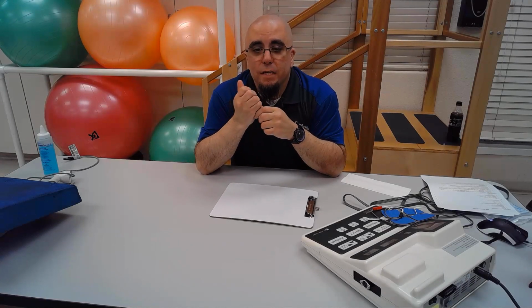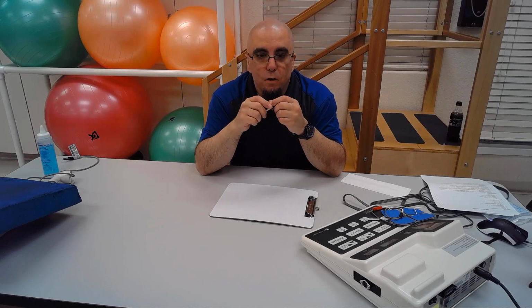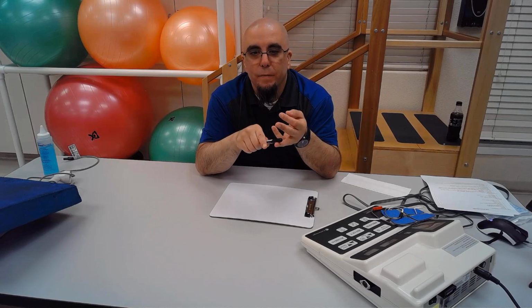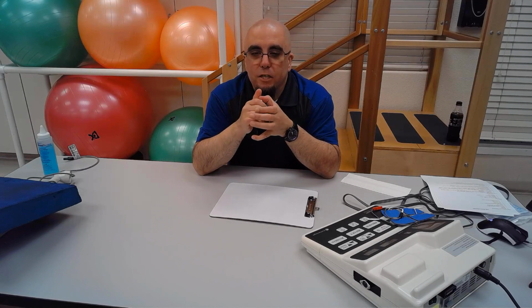So we talked about IFC and TENS in the classroom. IFC and TENS can be used for multiple reasons. They can be used to reduce pain, reduce swelling, reduce inflammation. Overall, the main reason we use IFC and TENS in the clinic is pain relief. So a patient comes in with whatever condition they may have. The IFC and TENS can be used to relieve their pain.